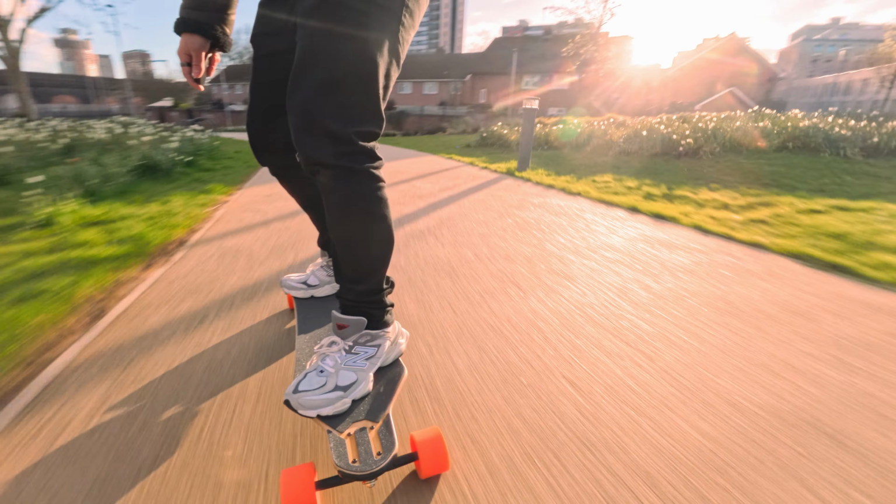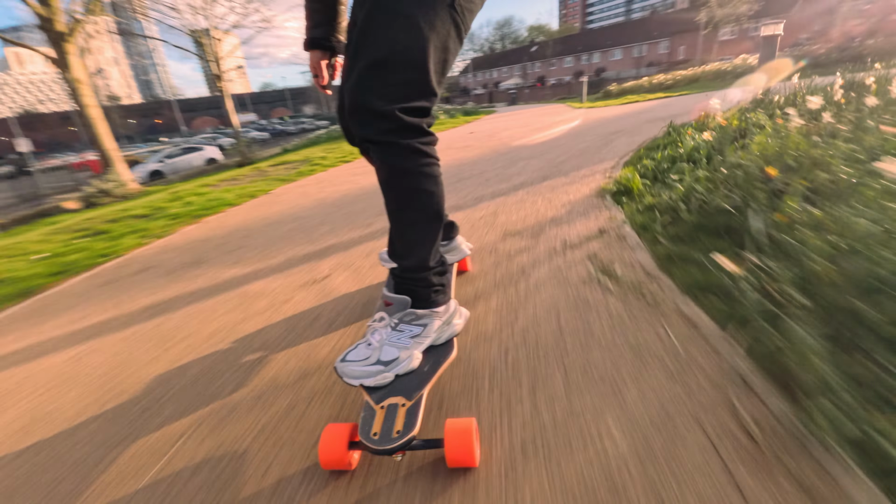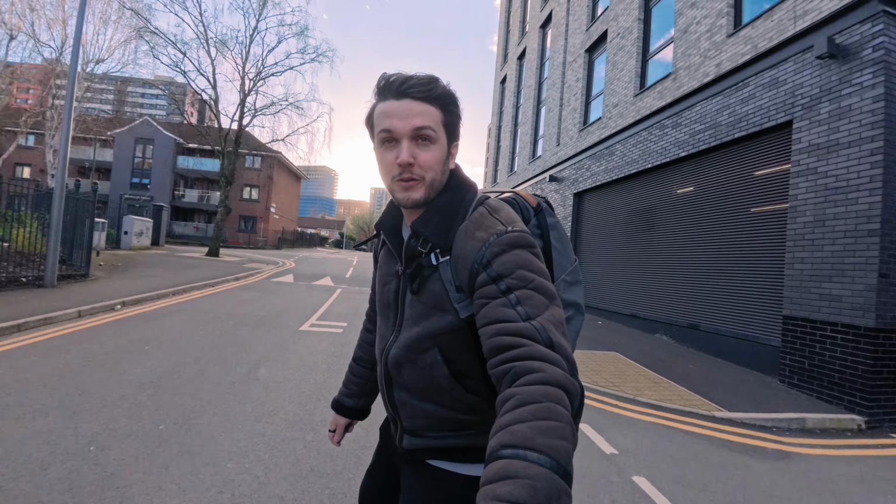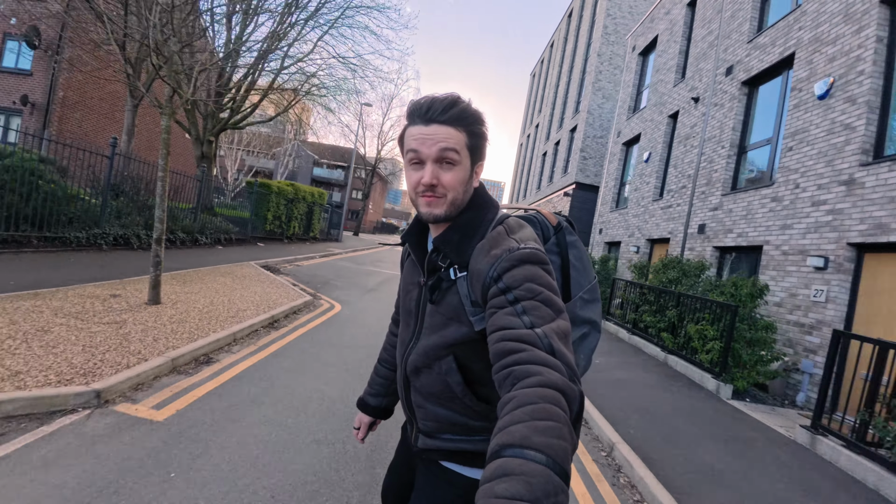Here we've got a shot with an ND filter on. You can see there's a good amount of motion blur and things look really nice and cinematic. Now this shot is without an ND filter and I've just let the camera choose automatic settings.